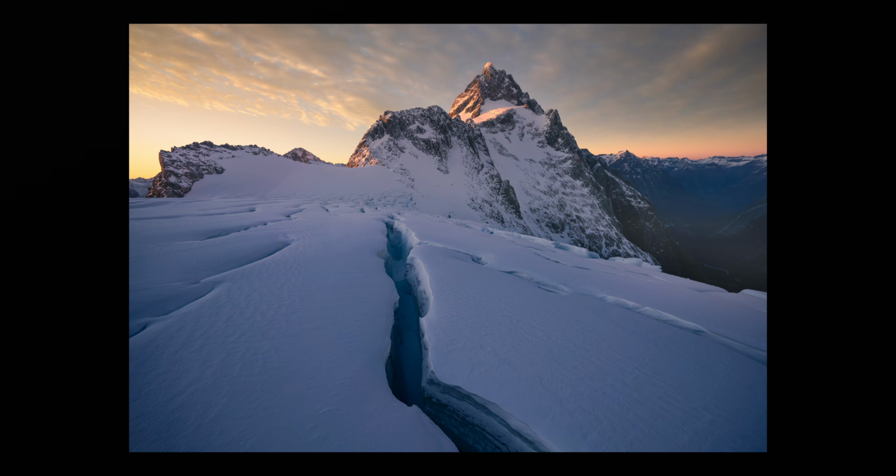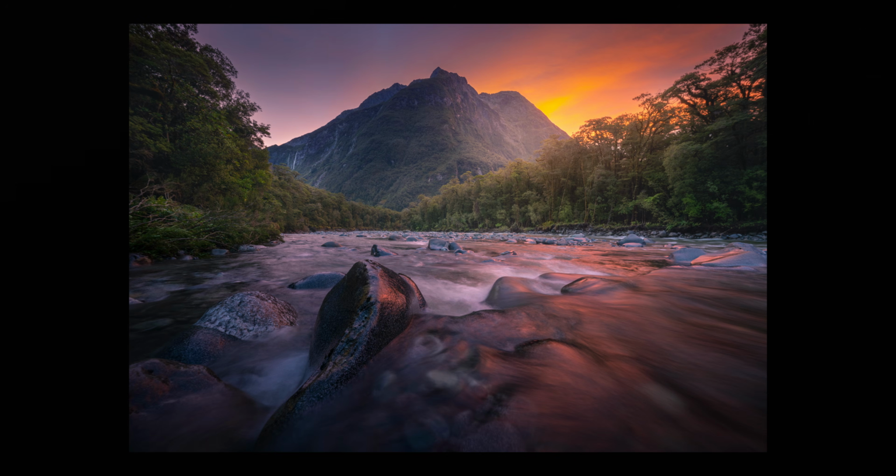And I know it really doesn't feel natural. If you're not used to using a wide angle, it might feel so strange getting that close. But the way the wide angle sees the world is so different to how the human eye sees it.